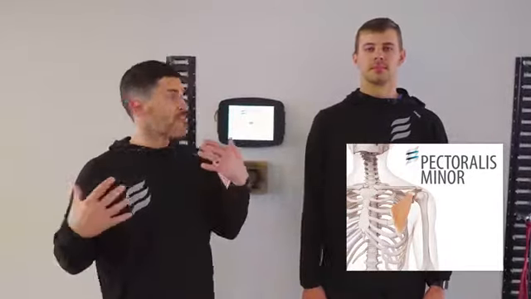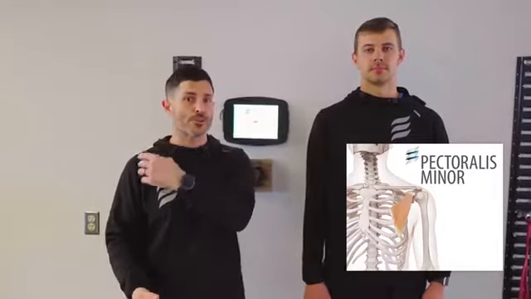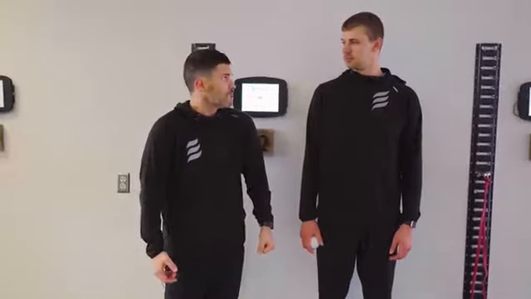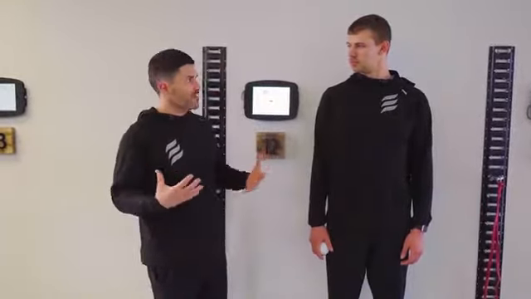So we're going to reduce the pec minor here. The pec minor is the smaller of the pec complex. It lays underneath the pectoral and it attaches the coracoid process of your shoulder to your ribs, and it assists with pulling your shoulders forward over the rib cage. So again, these muscles help to pull the ribs open, again, to create hyperinflation, right?